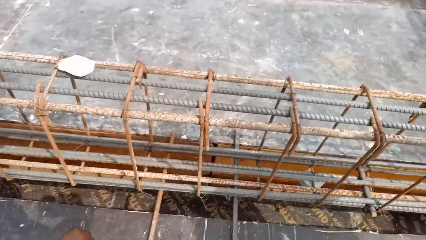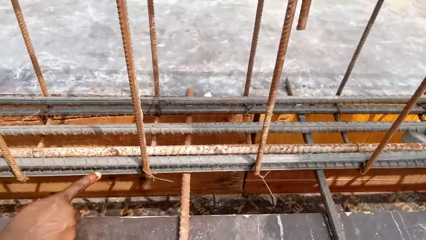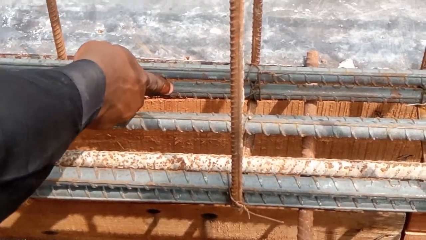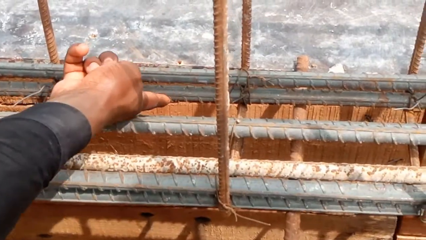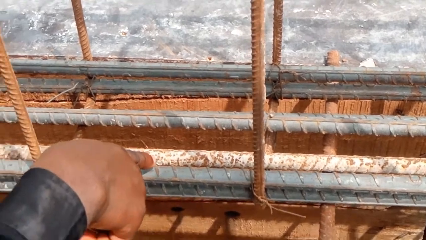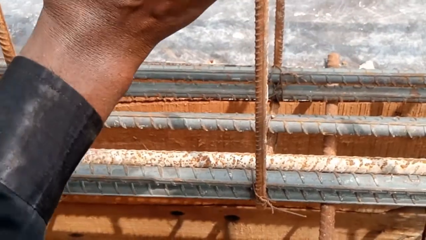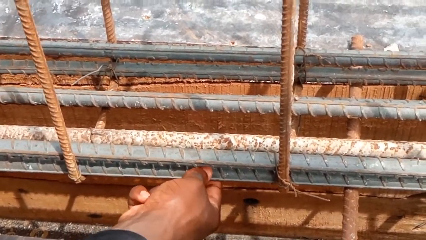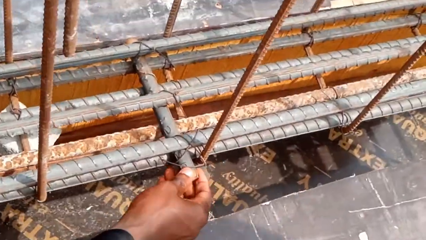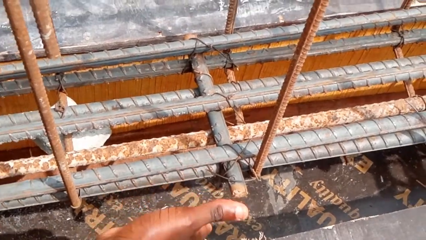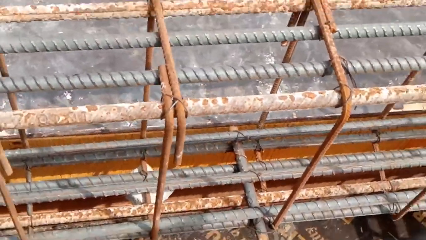So if you look at it, you see at the bottom you have how many? This is 1, 2, 3, 4. You understand? Then on that 4 you now have another 3 on it. This is 1, 2, 3. So you can say at the bottom of this beam you have 7Y20. Then in order to separate this bar from this upper bar, you use a spacer. You can see a spacer. So a spacer will come in between them so that you can bind them together. So that is the detail of the beam.